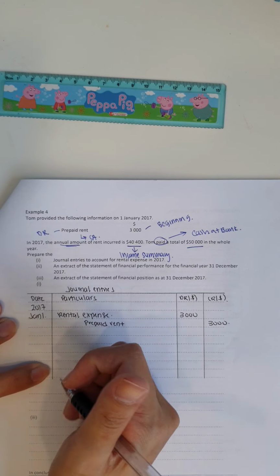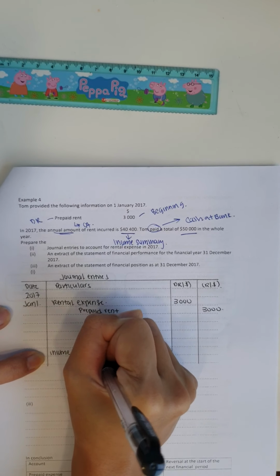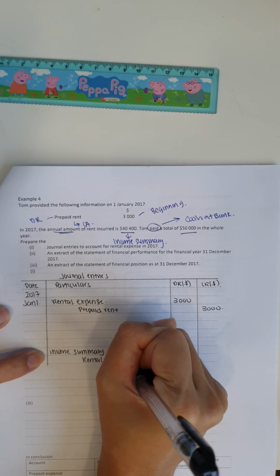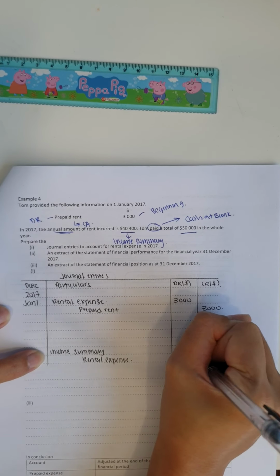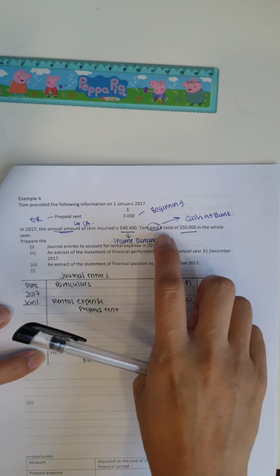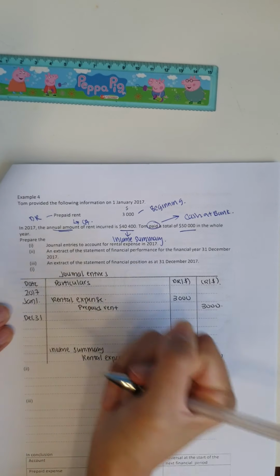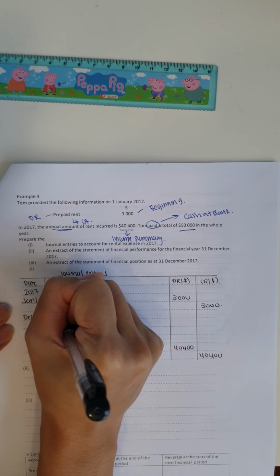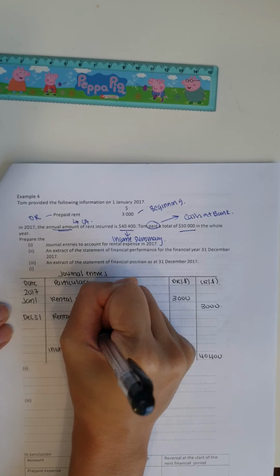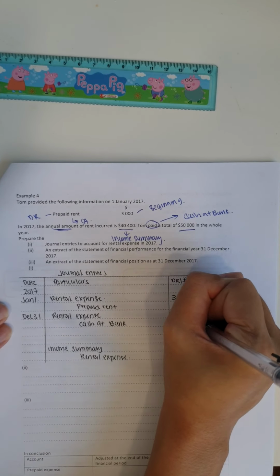Income summary should be at the last entry. So debit income summary, credit rental expense 40,400. For my cash at bank, I paid, so credit cash at bank, debit rental expense. This would be at the end of the year: debit rental expense, credit cash at bank 50,000.